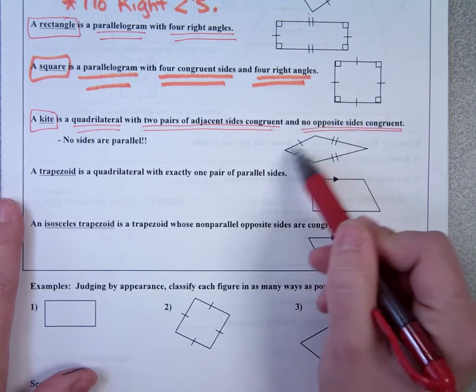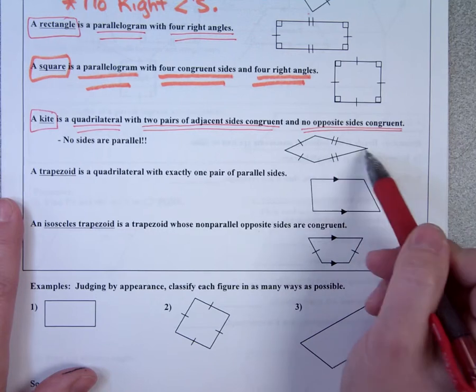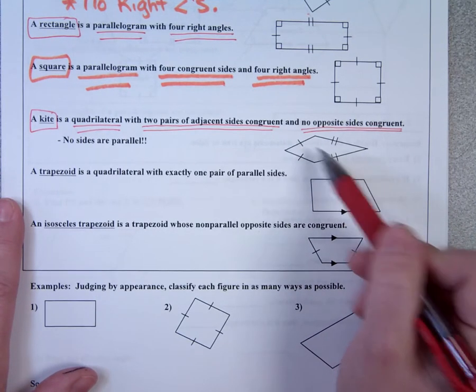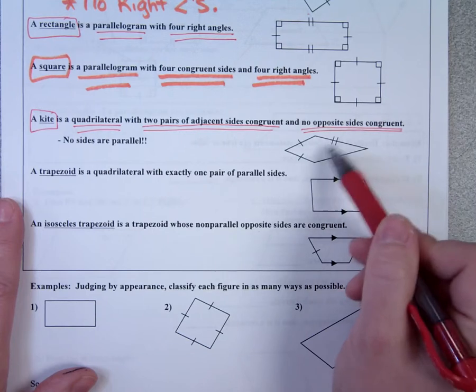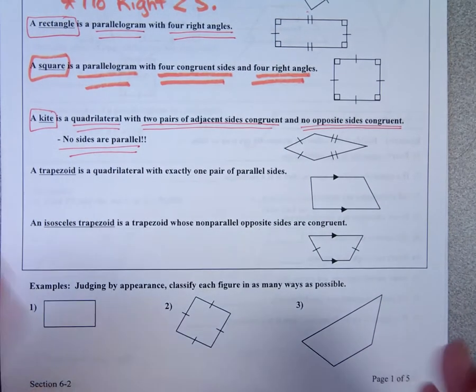So these 2 sides right here, they're adjacent because they're next to each other, so they're congruent. These 2 sides are next to each other, so they're congruent. But your opposite sides, they're not congruent. These opposite sides, they're not congruent. And this right here, you don't have any parallel sides. So it can't possibly be a parallelogram because there's no parallel sides.